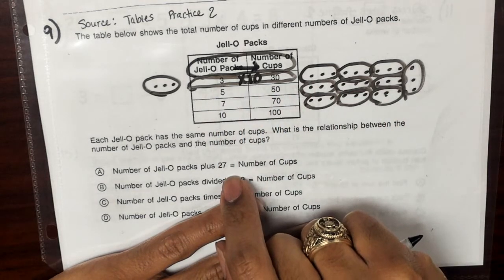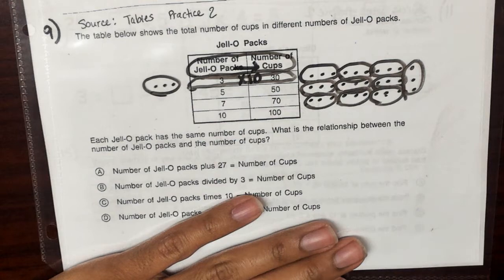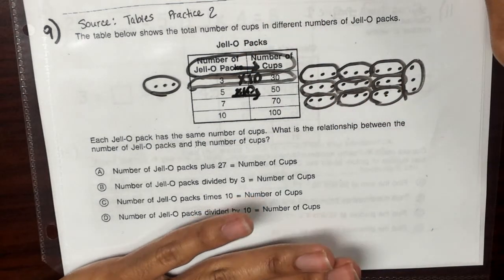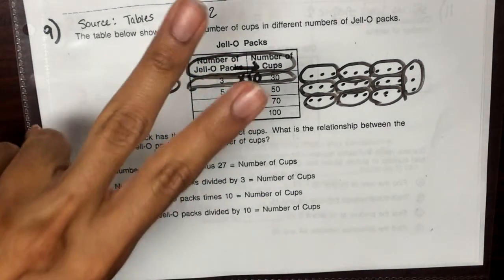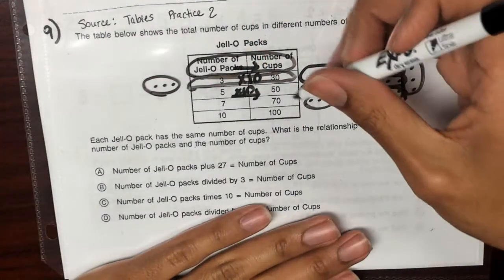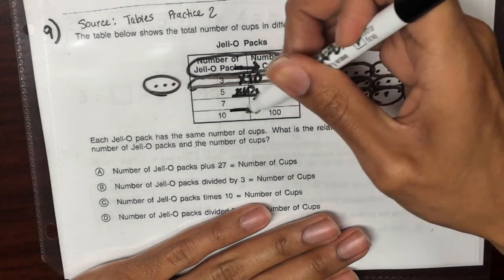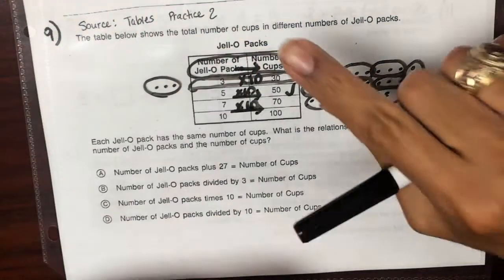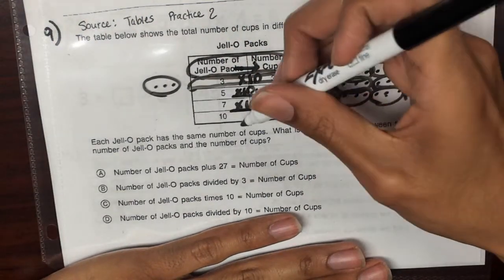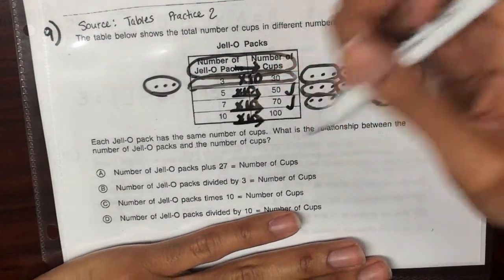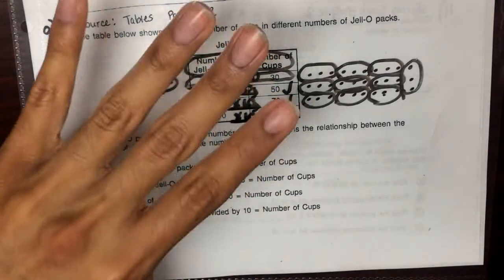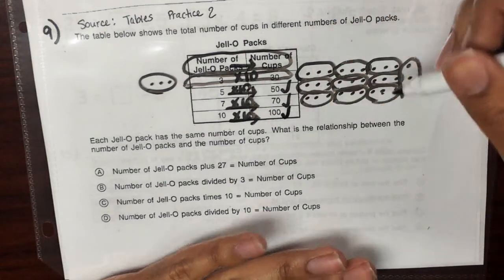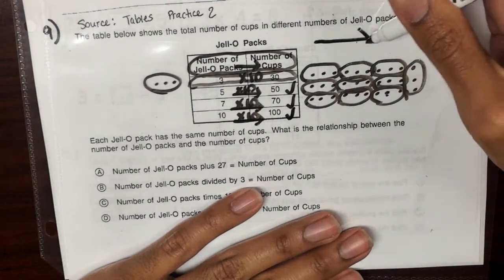And now we have to see if that's true for the rest of the relationships. So 5 times 10, let's see if it equals 50. Let's just sing the tens. 10, 20, 30, 40, 50. That's true. Let's see if 7 times 10 equals 70. 10, 20, 30, 40, 50, 60, 70. That's true. Now let's see if 10 times 10 equals 100. 10, 20, 30, 40, 50, 60, 70, 80, 90, 100. That's true.